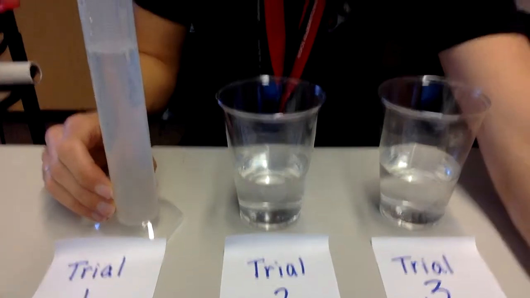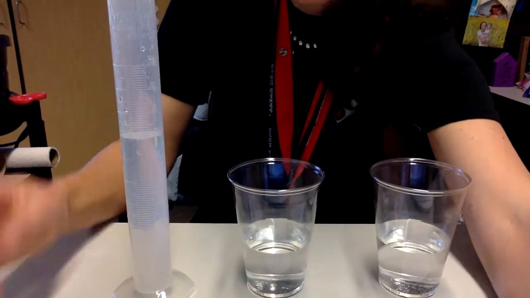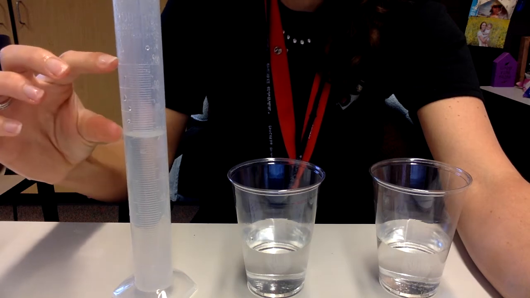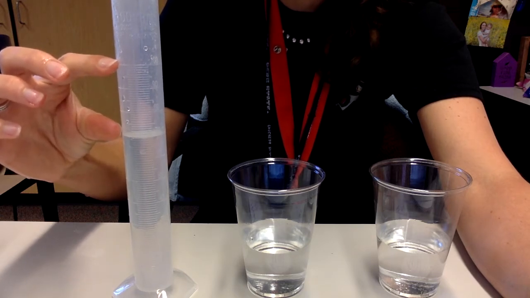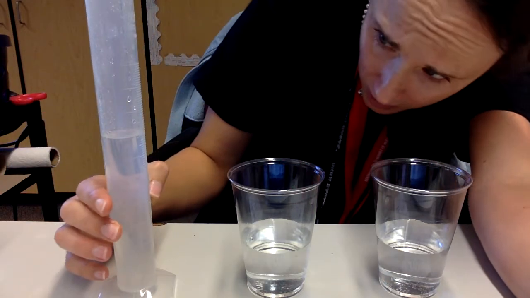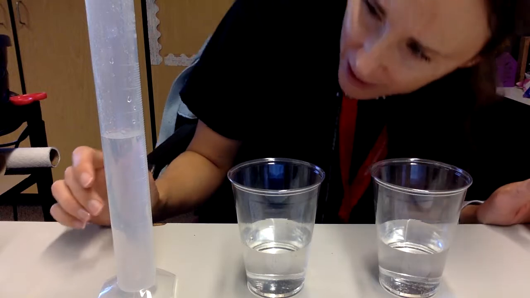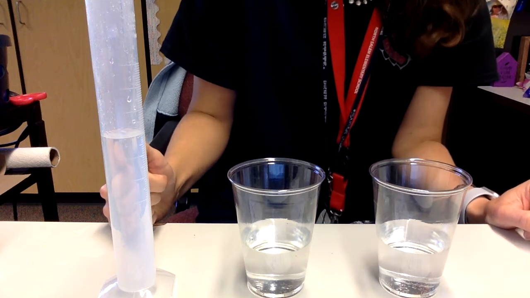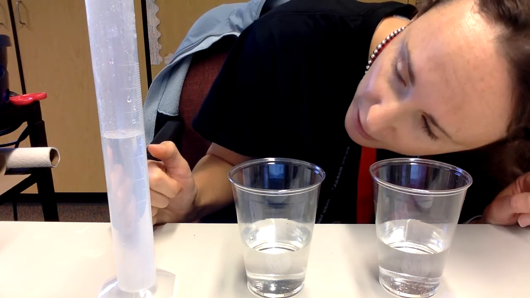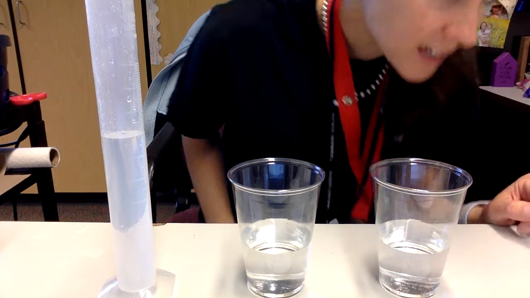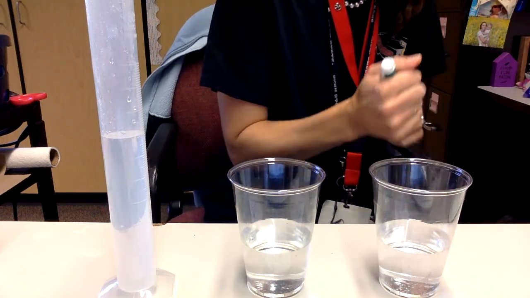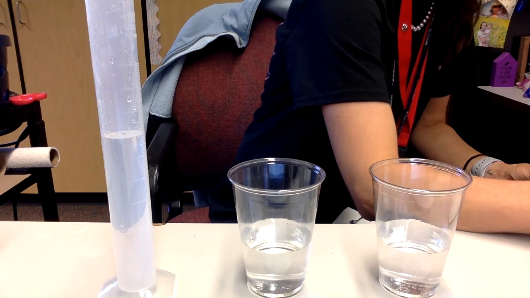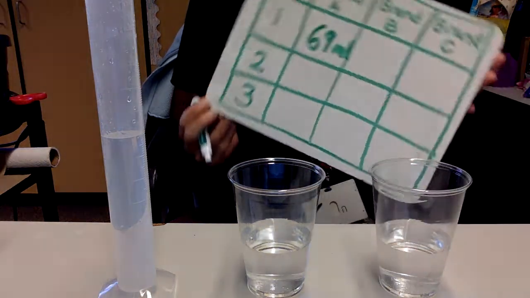So 100 milliliters is actually this line right here. So that's how much was originally in each cup. You can see that it has absorbed about this much water. So let me take a closer look. Do you see how I'm getting down to look at the level where the water is? I can't possibly measure it accurately by sitting up. I need to get it eye level. So I would say there are 69 milliliters left after brand A for trial number 1. So 69 milliliters I'll record in my chart.